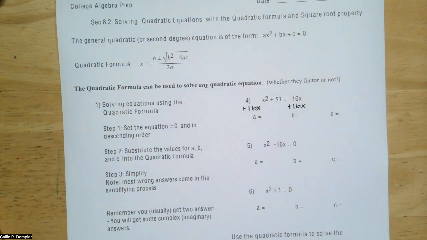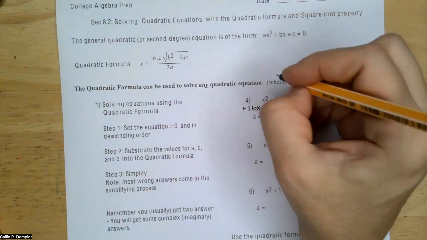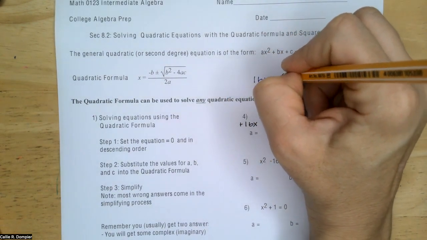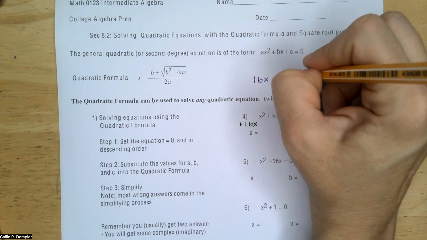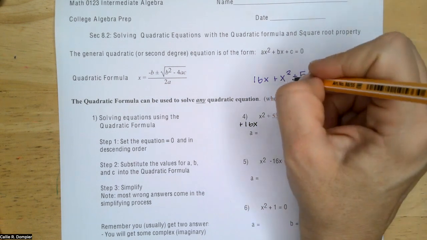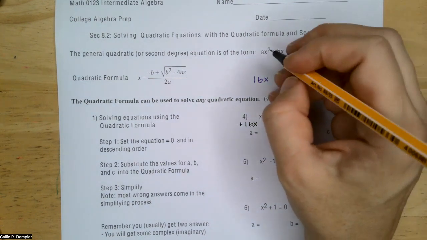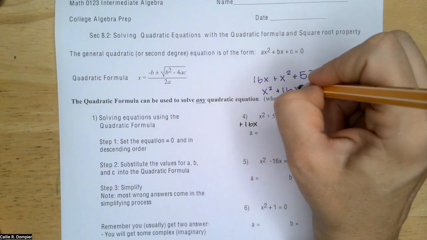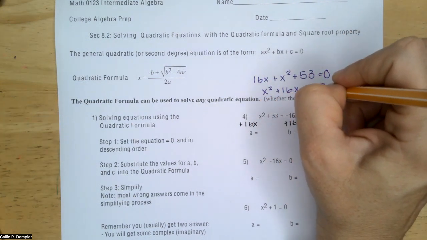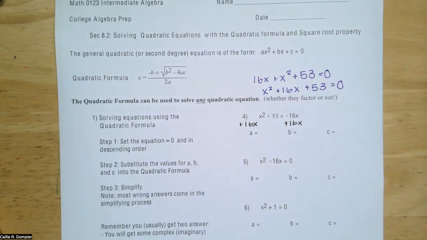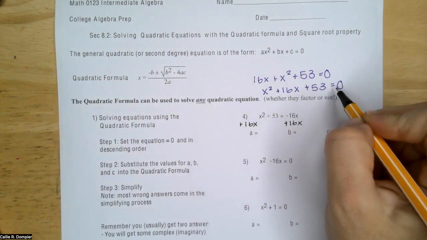Good. So this will become, and this time we'll do it the other way. So it would be 16x plus x squared plus 53 equals negative 16x plus 16x is 0. And then remember, we need it in descending order. So we'll move the x squared right here. 16 is between them because that's x to the first, right? X to the second, x to the first, and then the constant. Good. Now that is correctly in descending order.